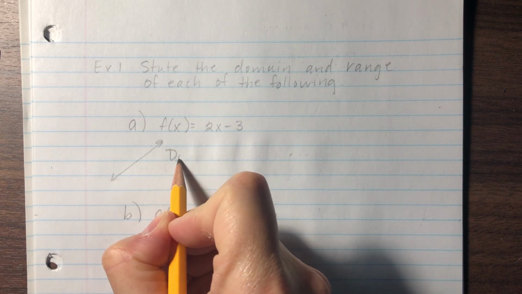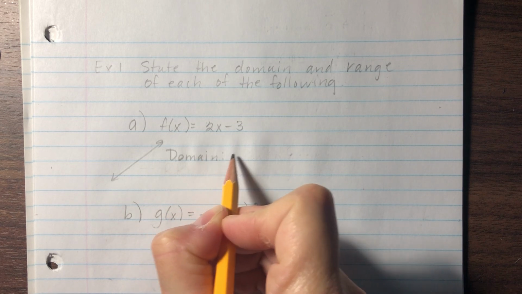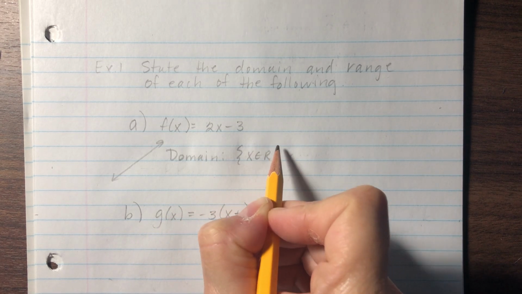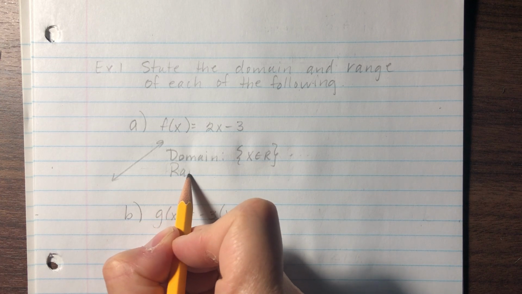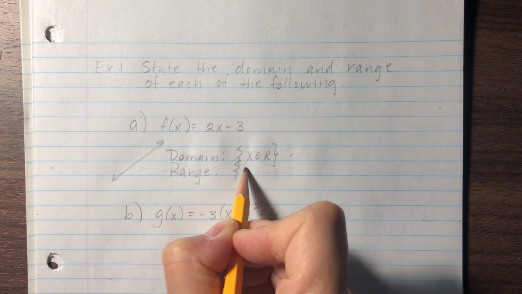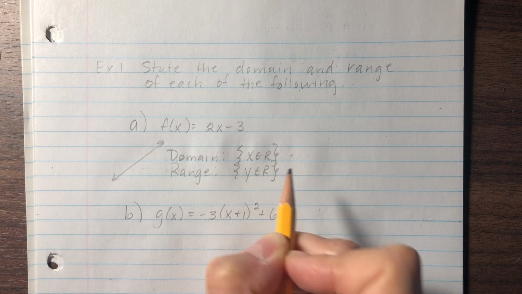down. So we can write that the domain is x belongs to the real number set, and the range will be y belongs to the real number set.